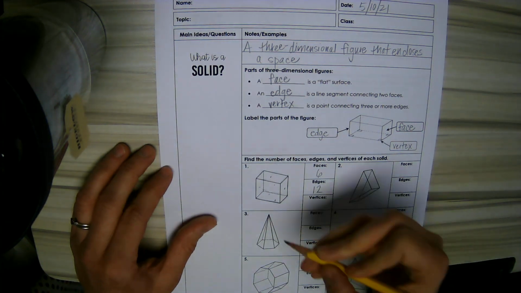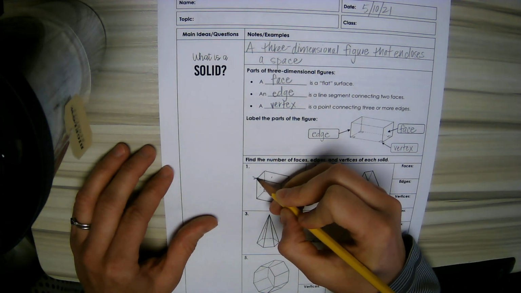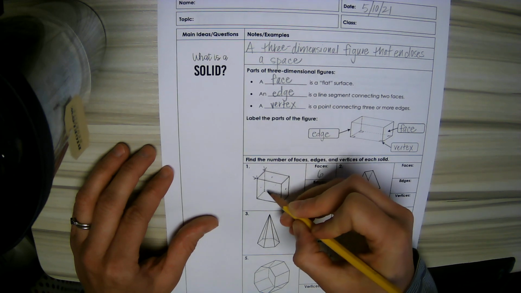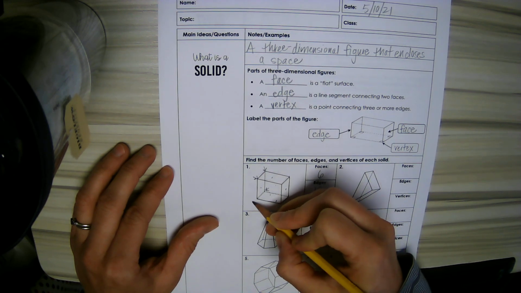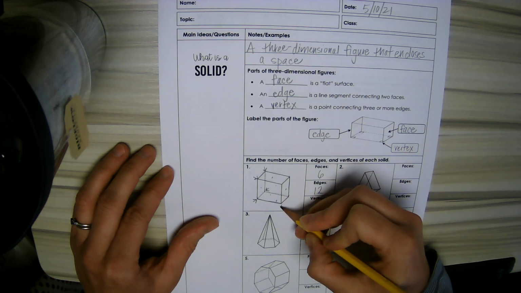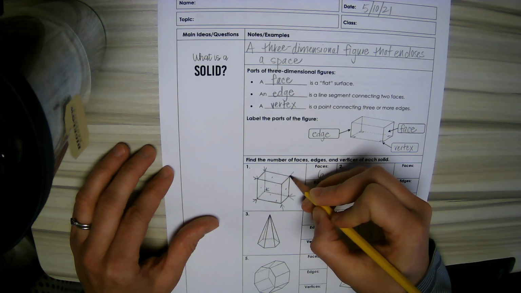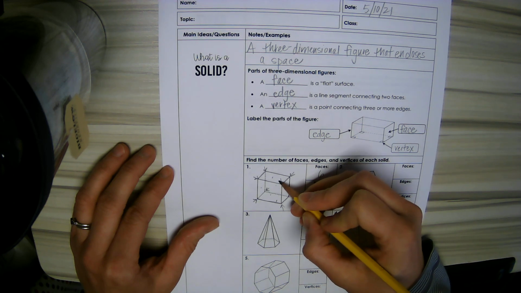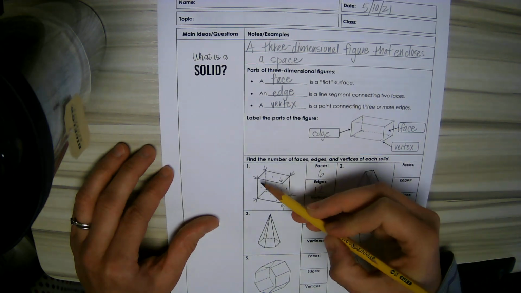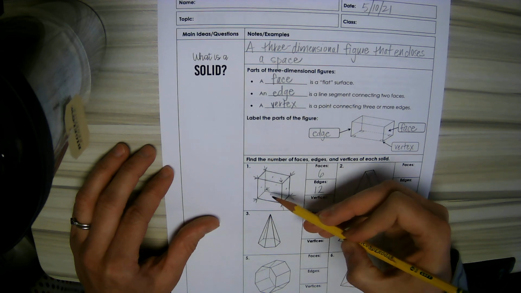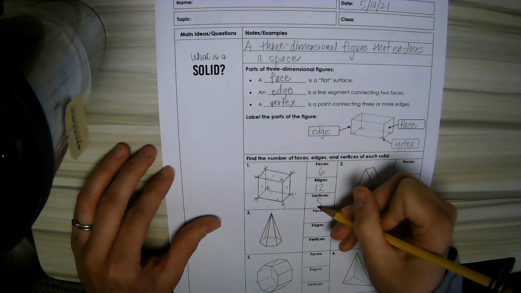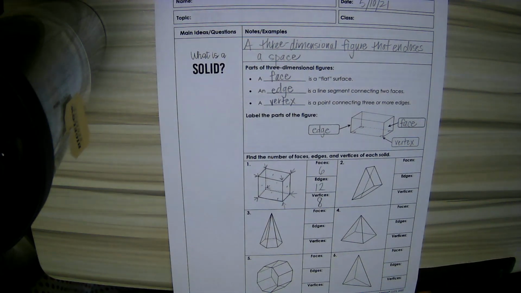And then vertices. So we have a point here, a point here, a point here, a point here, a point here, a point here, and a point here, and one on top there, right? So 1, 2, 3, 4, 5, 6, 7, 8 vertices. It's a little bit tricky.